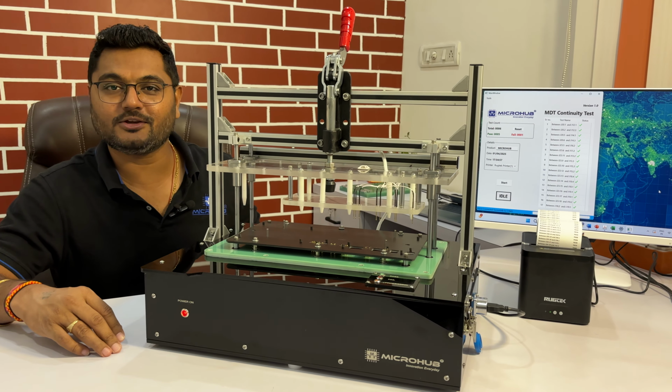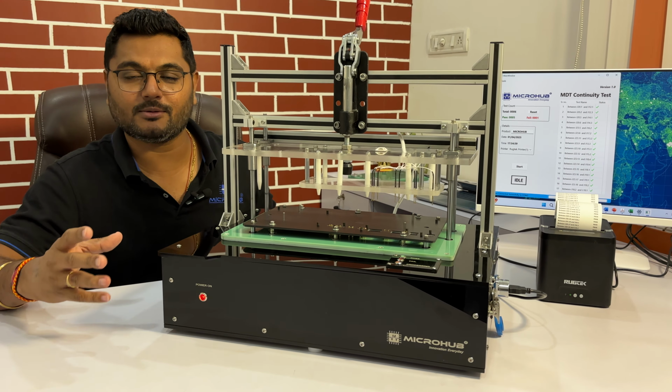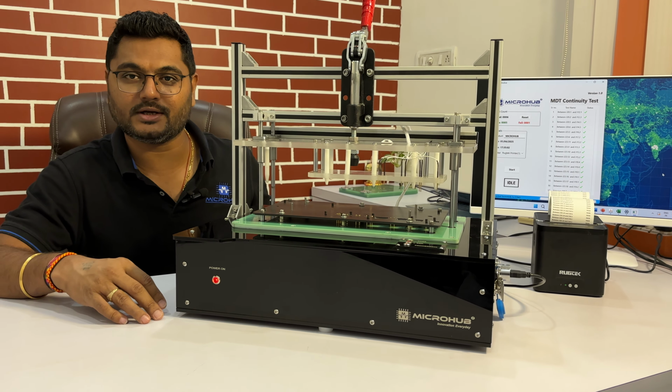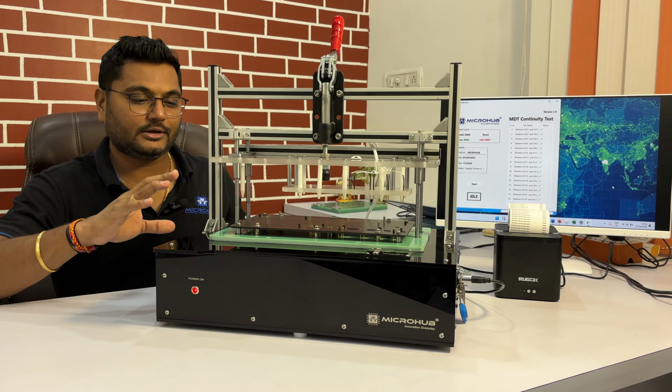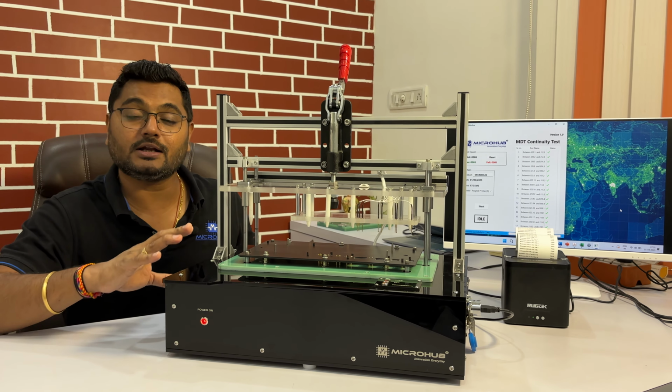As you know, we are a customized PCBA test fixture manufacturer and we are providing test fixtures in India as well as outside of India. So today we are going to give you a very brief overview of this test fixture. This is a continuity test fixture.